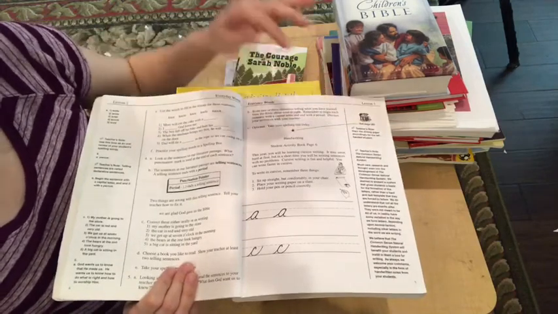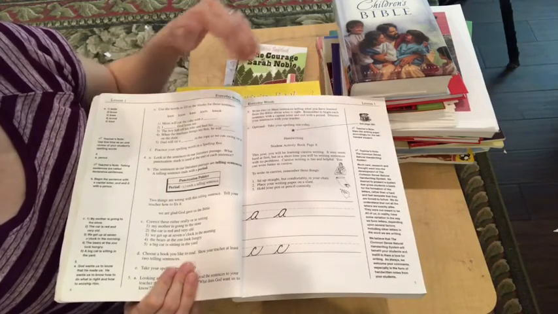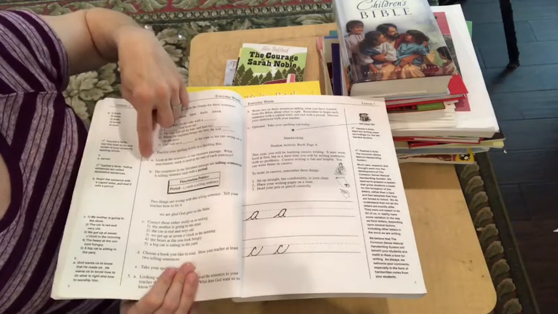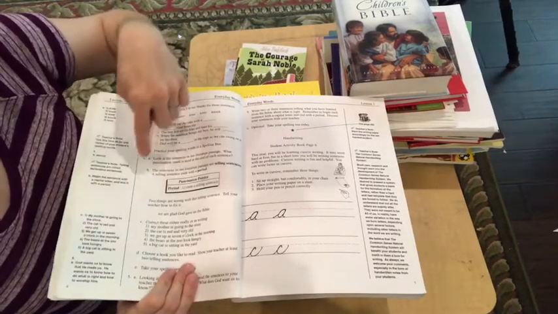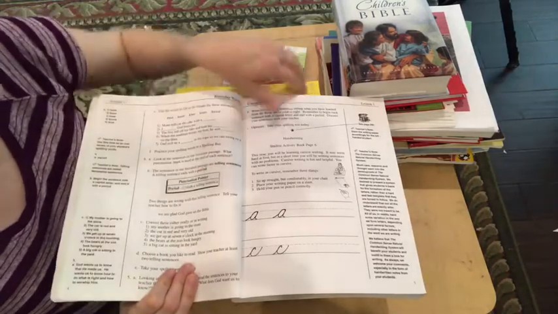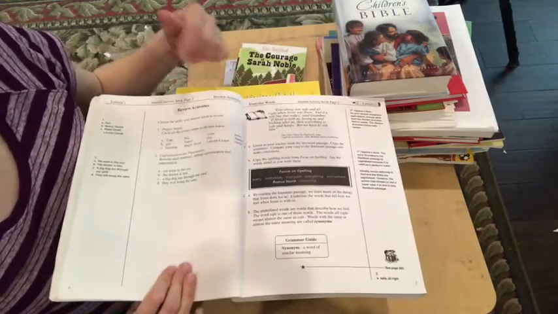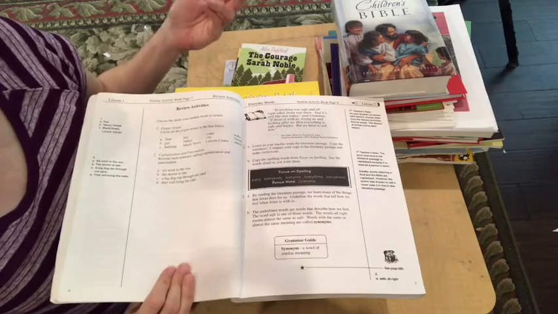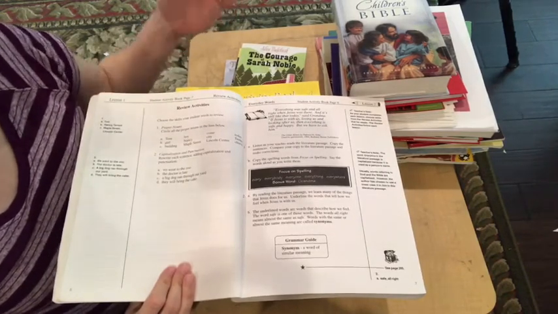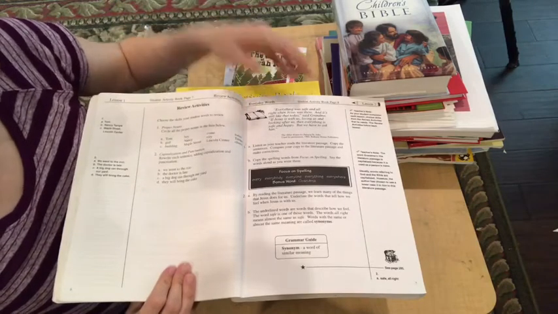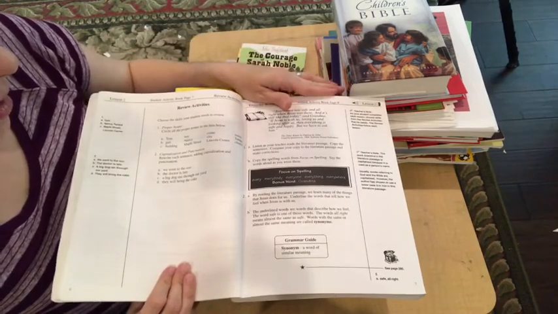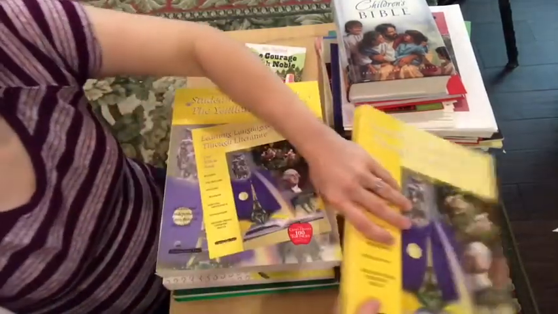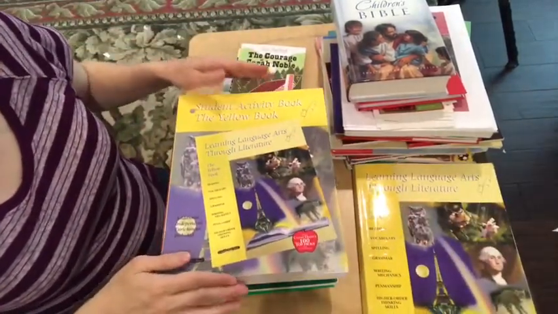Basically this is broken into lessons. One lesson is a whole week, and each day is broken up by numbers, so this is day 4, day 5. It also has review activities that you don't have to use. They're optional. If you notice your student really needs more work on that subject, you can use those. That's left up to you. So that's that. And this is the student book.